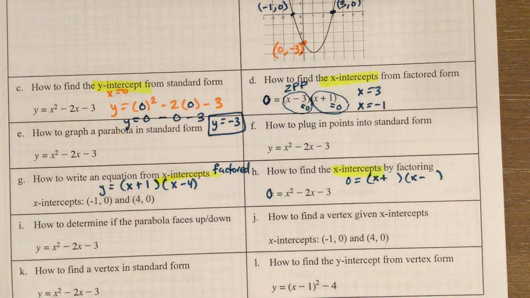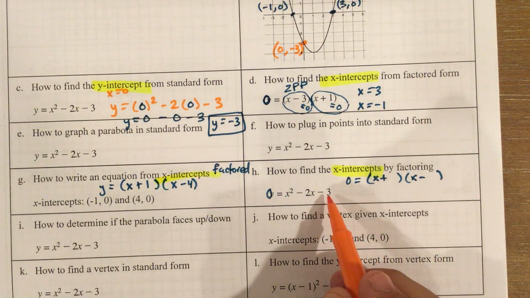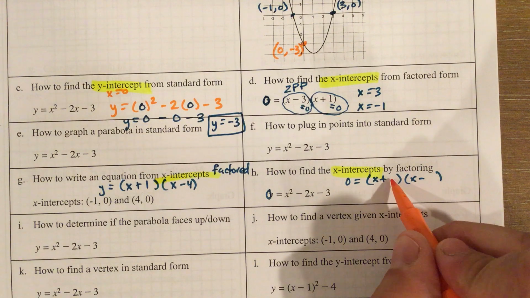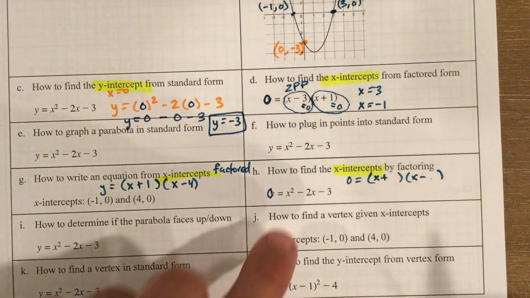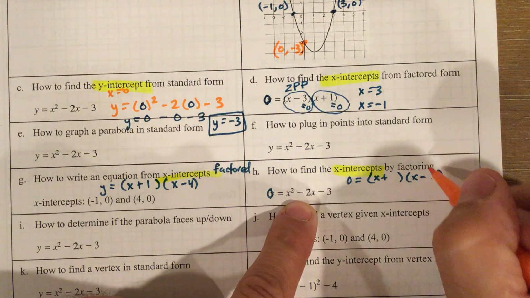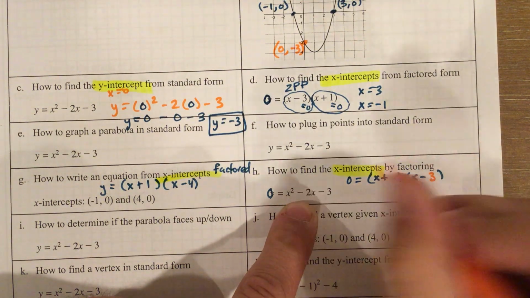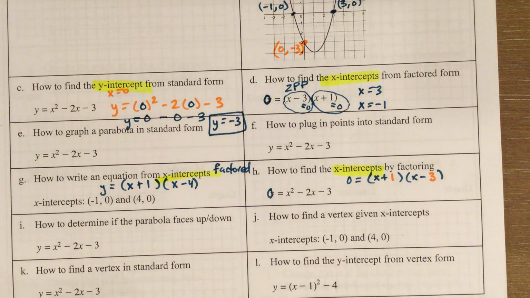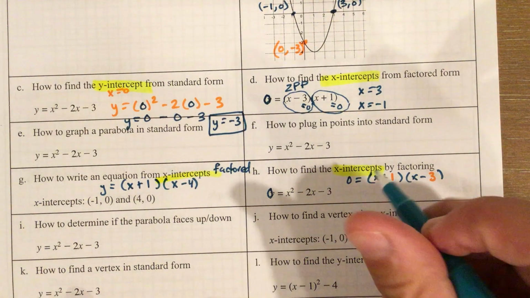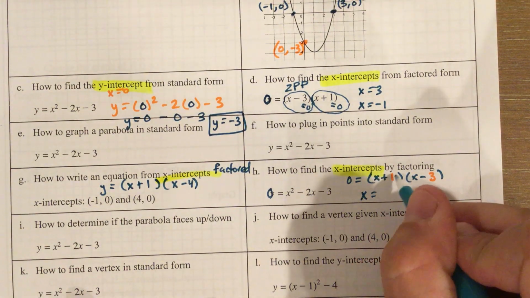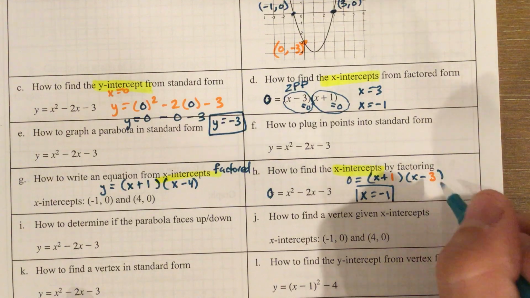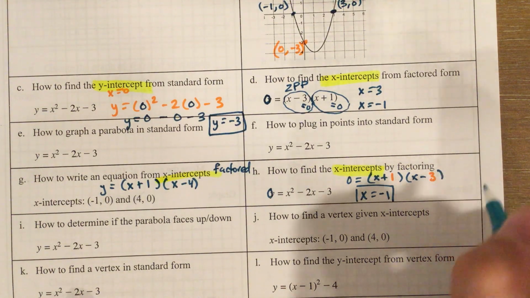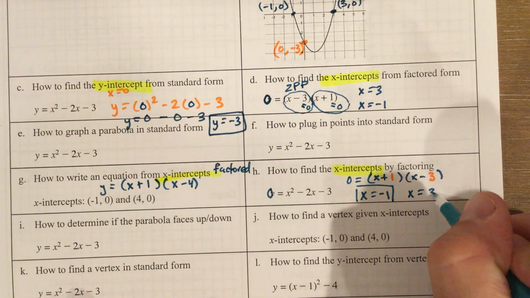And 3 is actually a pretty nice number because there's only one set of numbers that multiplies to 3. That's 3 and 1, or the other way around, 1 and 3. So which order does it have to be in? Looks like we need more negatives. So it's going to be a 3 there and a 1 there. Which means the x-intercepts are x equals, that thing is x plus 1, so it's going to be negative 1. And this one is x minus 3. If it's equal to 0, then it's going to be x equals positive 3.